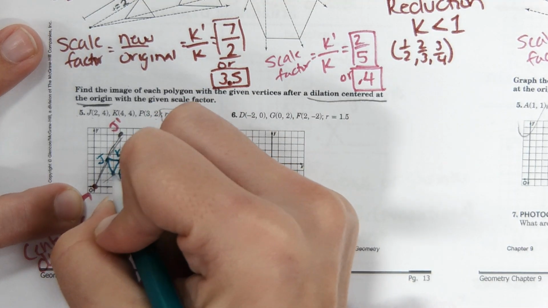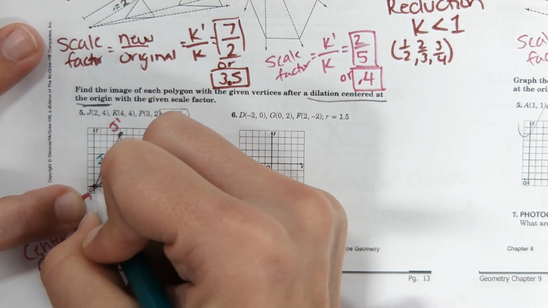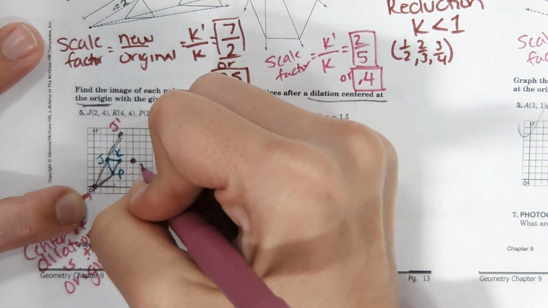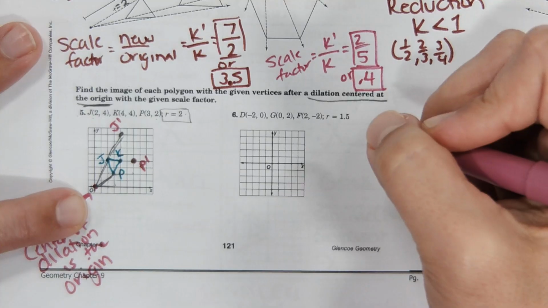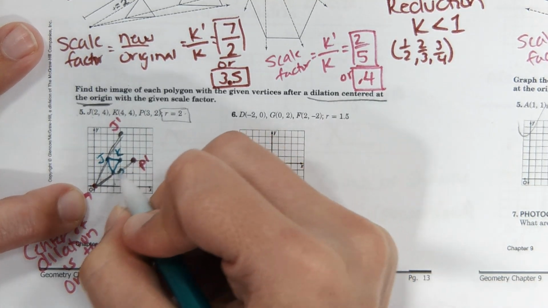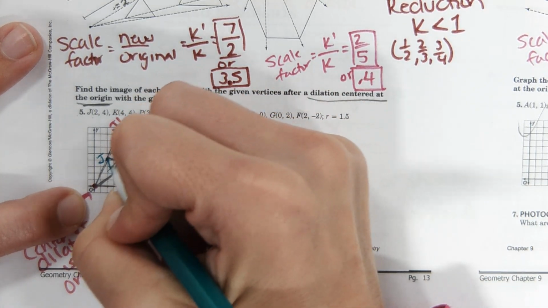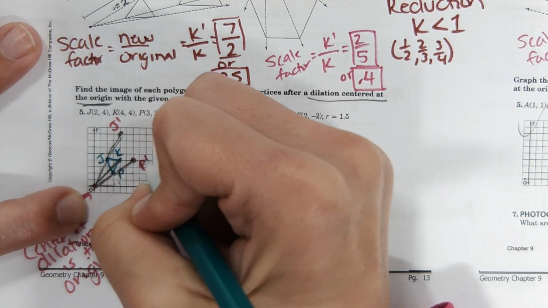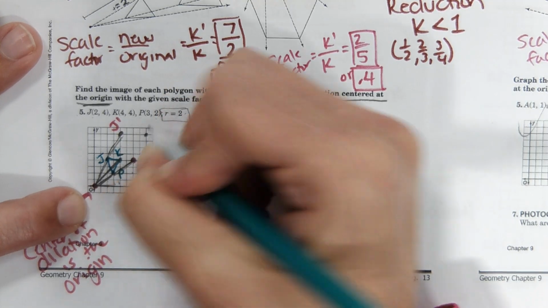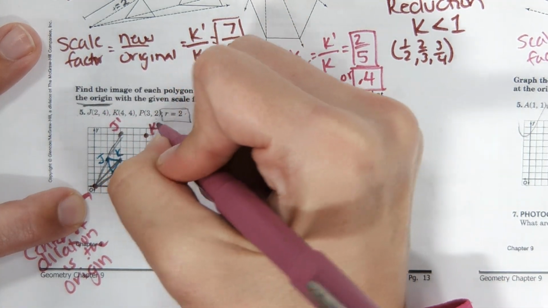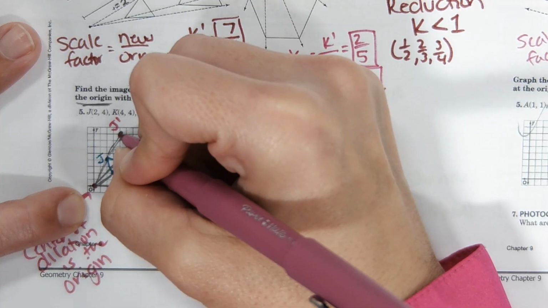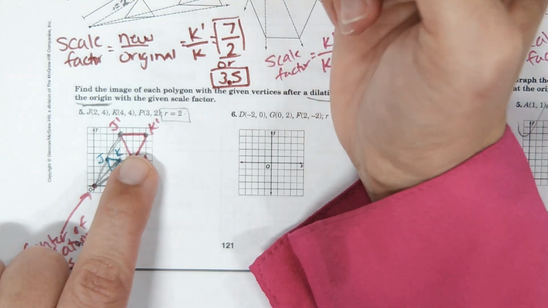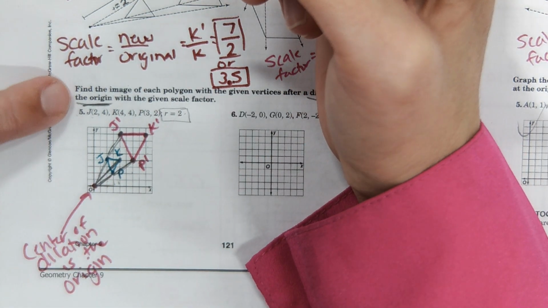And then for P right here, from the center, I'm going over 3, up 2, so I can go over 3, up 2 again to get P prime. And then for K, it looks like I'm going over 4, up 4, so I can go over 4, up 4 to get K prime. And then this shape, all these points are twice the distance from the origin, and also these side lengths are twice as big as in this triangle.